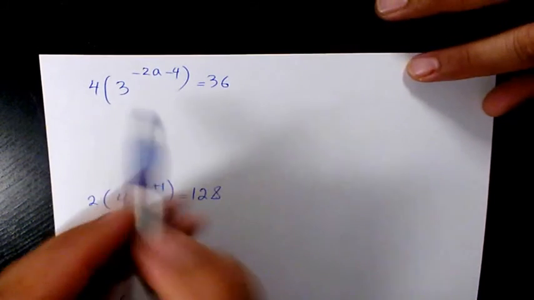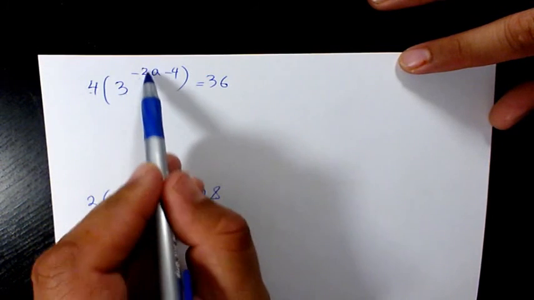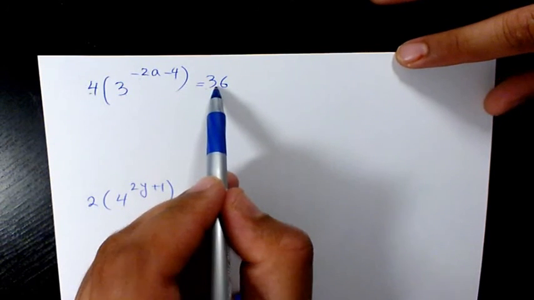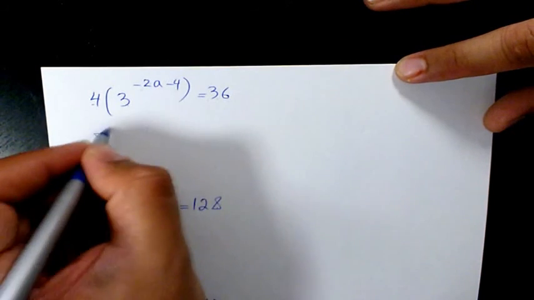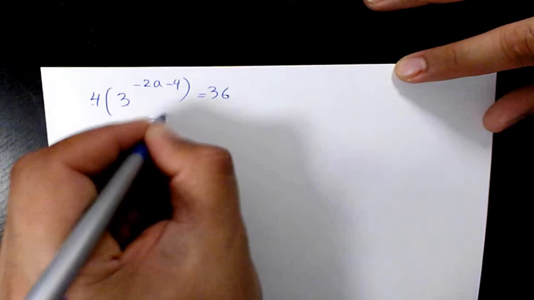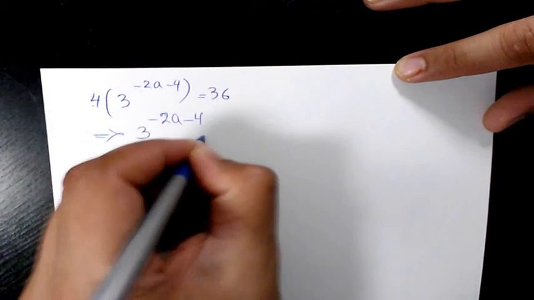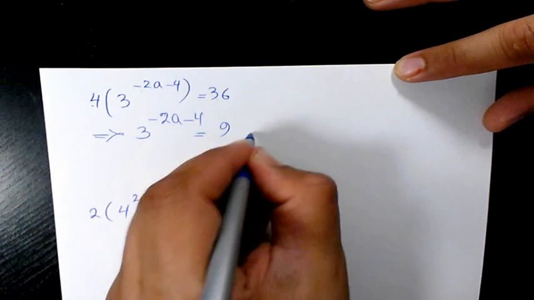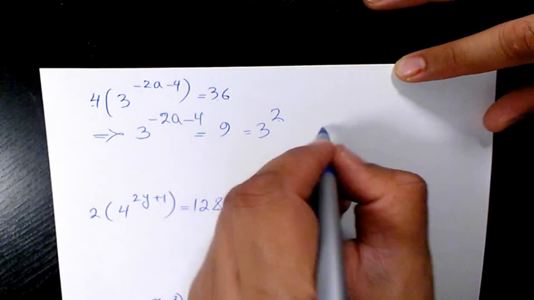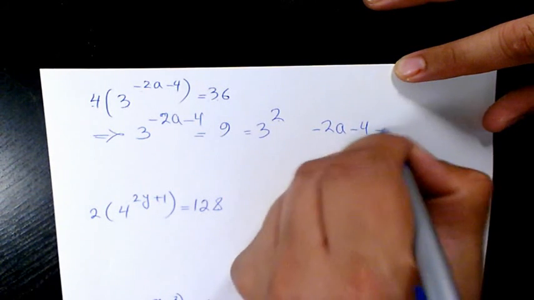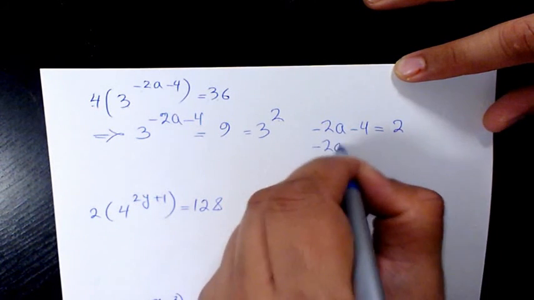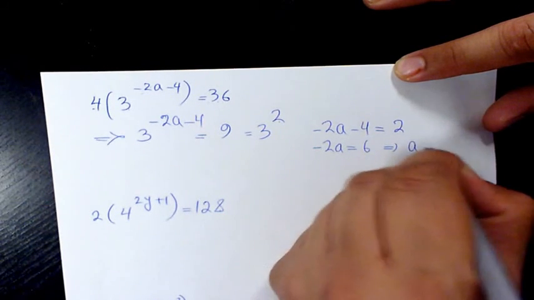Next example, 4 times 3 to the power of negative 2a minus 4 equals 36. If we divide both sides by 4, it's going to be 3 to the power of negative 2a minus 4 equals 9. 9 is 3 to the power of 2, so negative 2a minus 4 equals 2. So negative 2a equals 6. A will be negative 3.